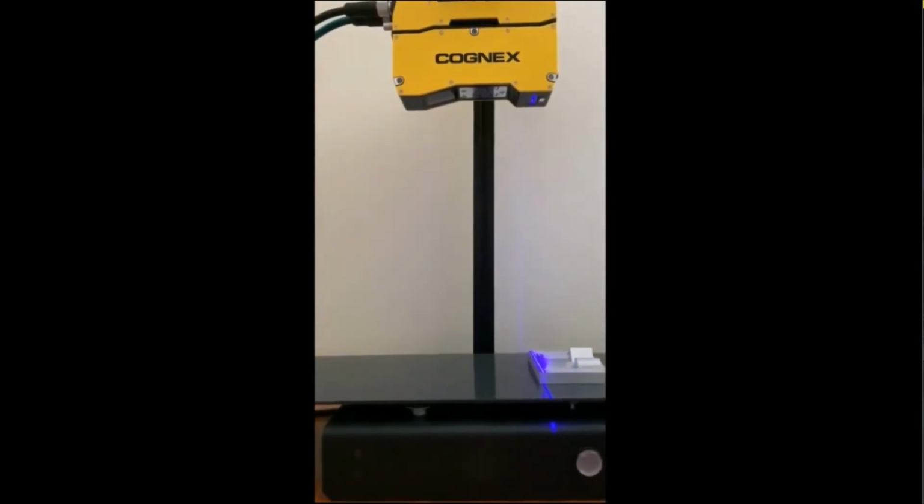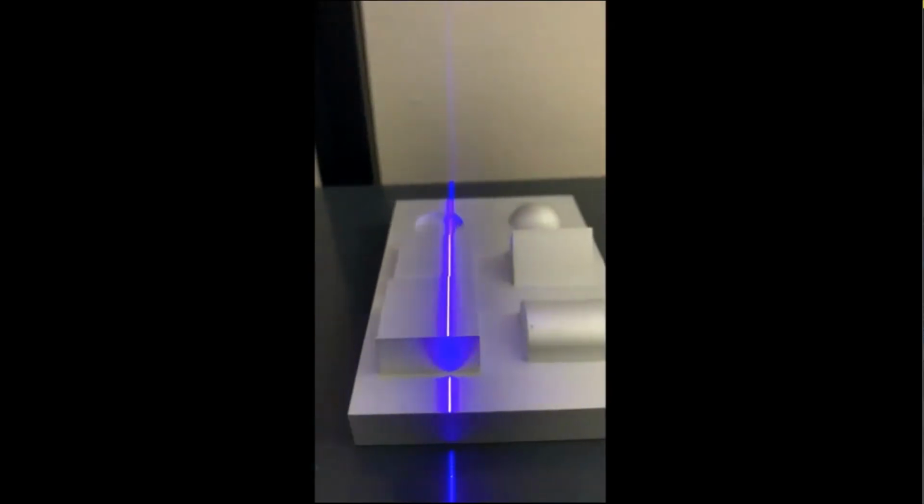And here on the right, you can see an image that's being acquired by the 3D L4000. Especially if you have a look in detail, you can see that the laser line itself is pretty homogeneous on the sample part itself.